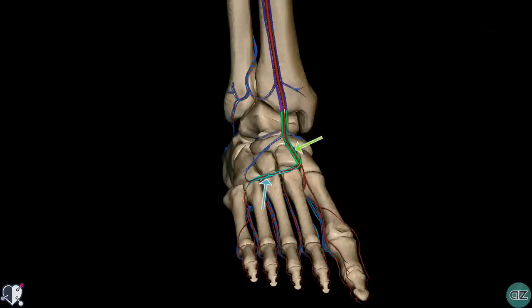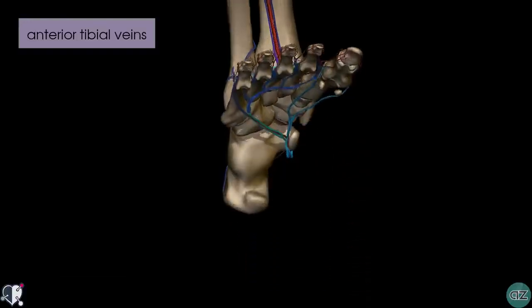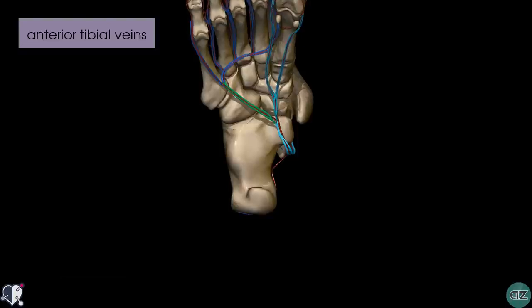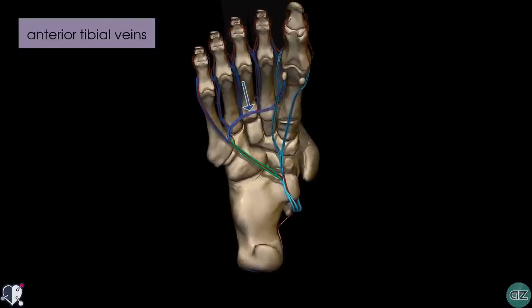These deep veins of the foot then drain into the anterior tibial veins, which you can see in the purple colour. If I rotate the model so we can look at the plantar surface of the foot, you can see that there's these veins accompanying the deep plantar arterial arch.